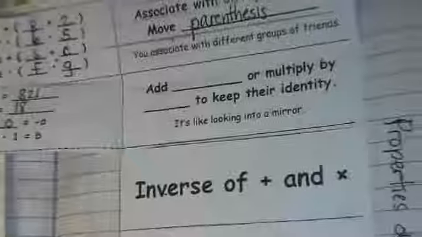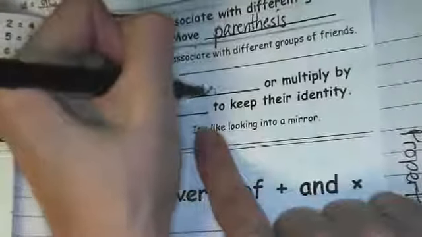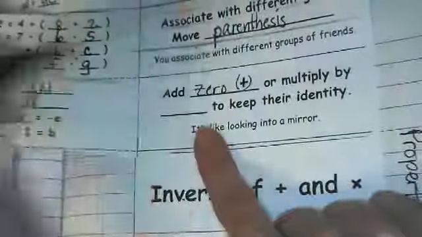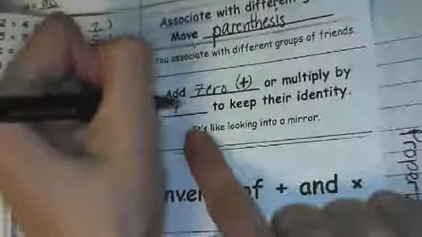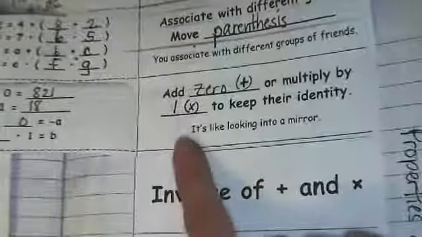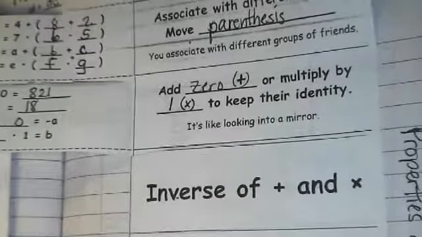So basically, the identity property for addition or multiplication: if you add 0 when you are adding, or multiply by 1 when you are multiplying, they keep their identity. That means the same thing. So it's like looking into the mirror. If you look in the mirror, you see yourself. So add 0 if you're adding to get the same thing. Multiply by 1 if you're multiplying to get the same thing.